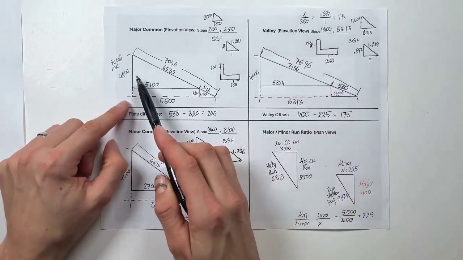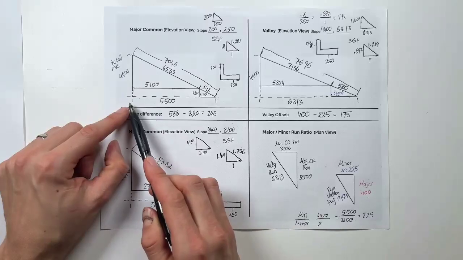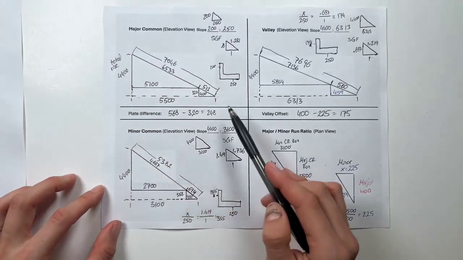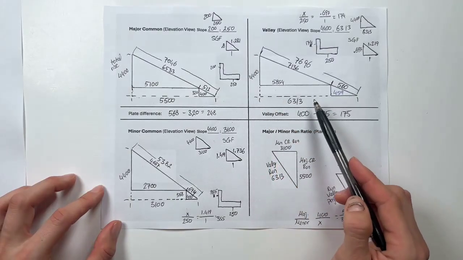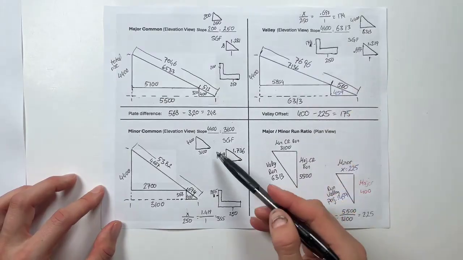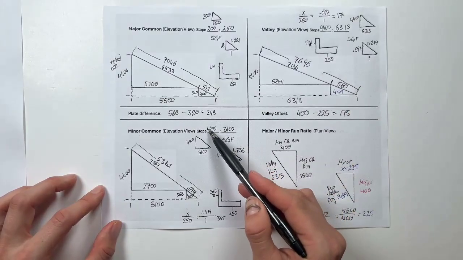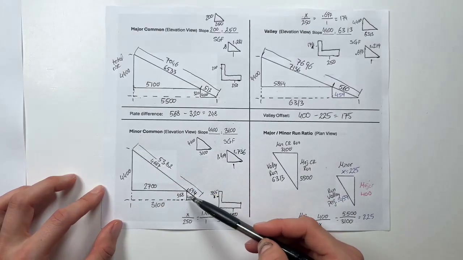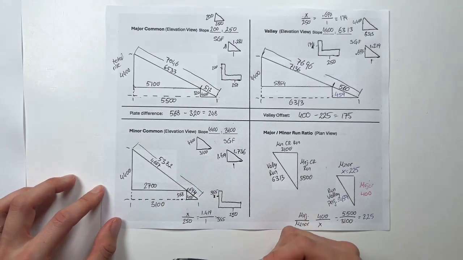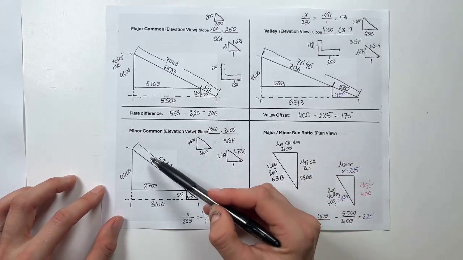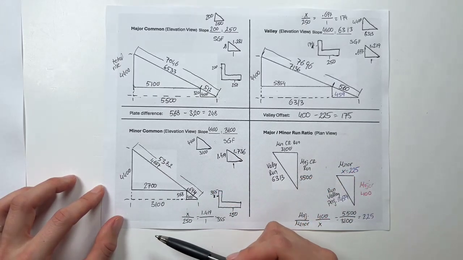Because they meet at the same height at the ridge, we know that the total rise is the same for all of them, which is the basis of finding out the slopes for the minor common and the valley, right? Slope is only ever a ratio from a rise to a run. Because we know the total rise and the total run, we can use that to find our slope, to get our slope gain factor, to then fill in the blanks for the rafters.